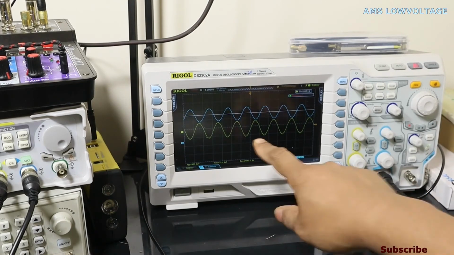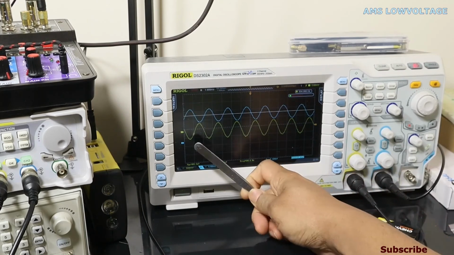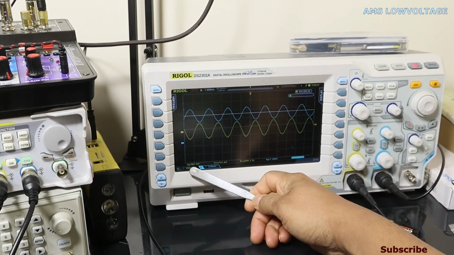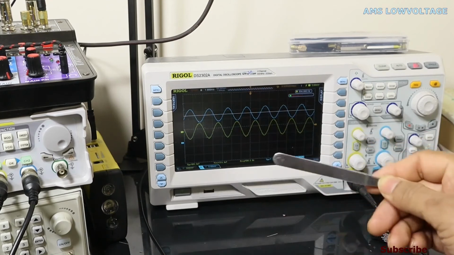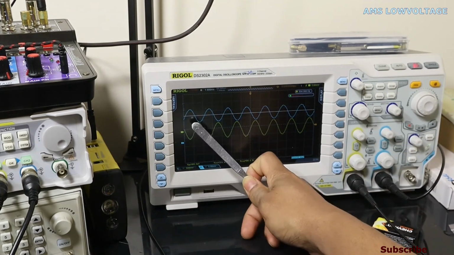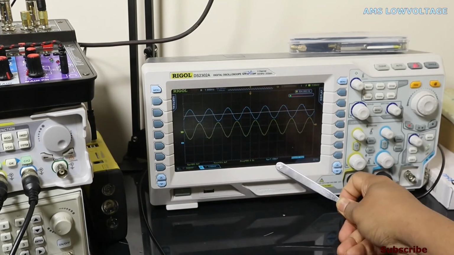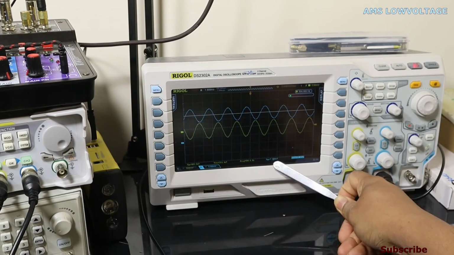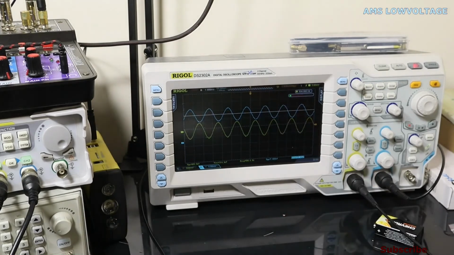Now I can see the channel 1 peak to peak voltage is 900 millivolt, which is the output from the amplifier, and channel 2 peak to peak voltage is 7.6 millivolt, which is the input for the amplifier.